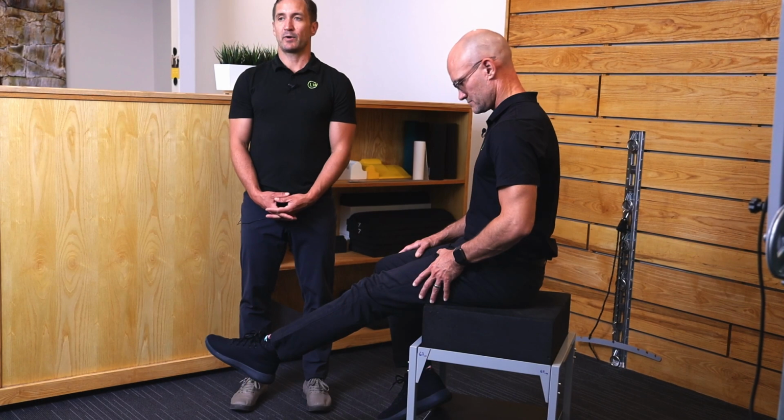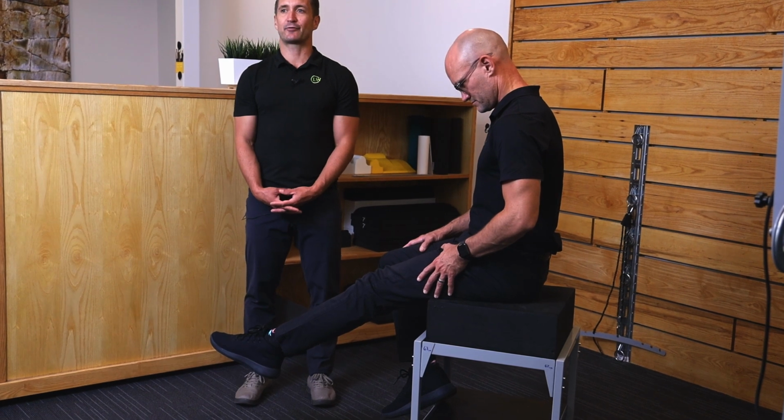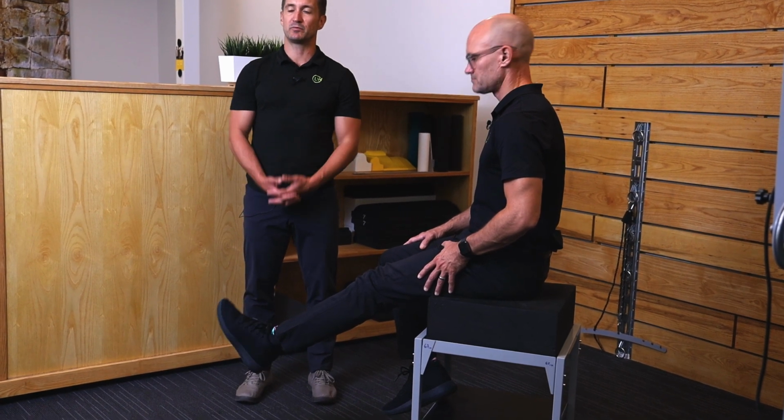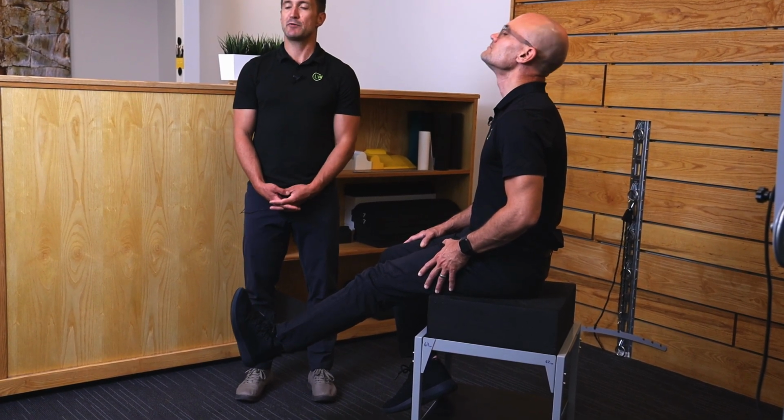This is called a nerve floss. Just hold a couple seconds at the front end and back end of each movement. You would do 10 repetitions, take a break, and repeat that 2 or 3 times. If this exercise feels good, you could repeat it as many times throughout the day as you want. Again, it is a great exercise for sciatic pain relief.